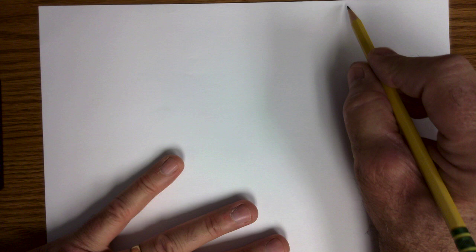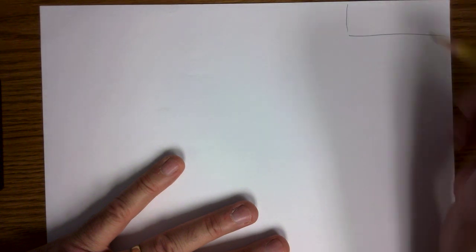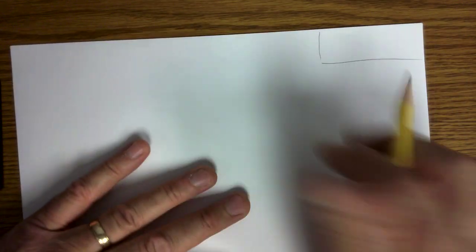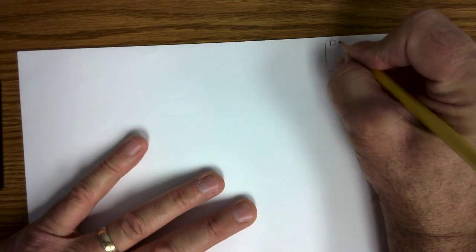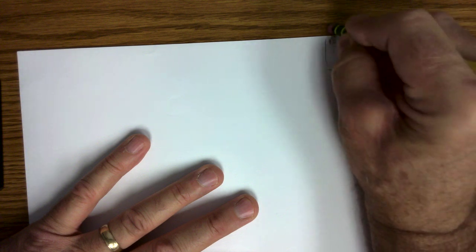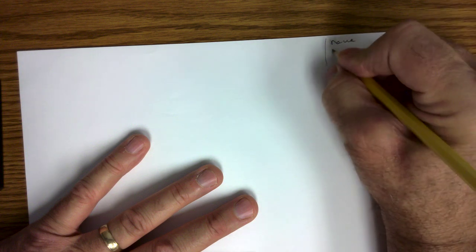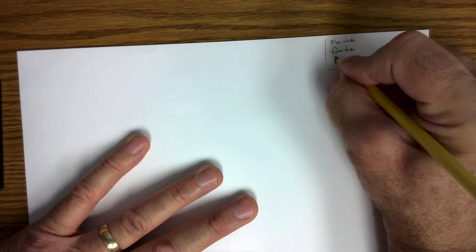So first of all, you're going to do like we always do, spot up at the top. Now this is the long edge of your paper. Hold it horizontal, not vertical. And you're going to have your name, oops, not date. You have your name, yeah, you will do date, but it'll be next. So you have your name, the date, and your class period.